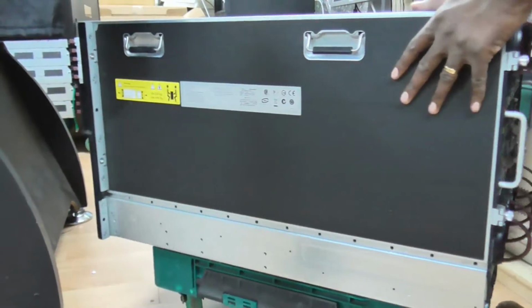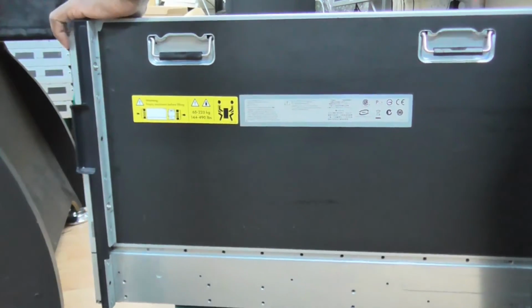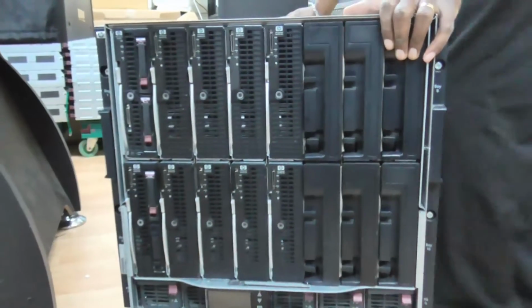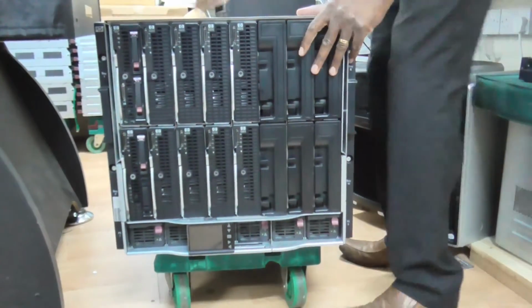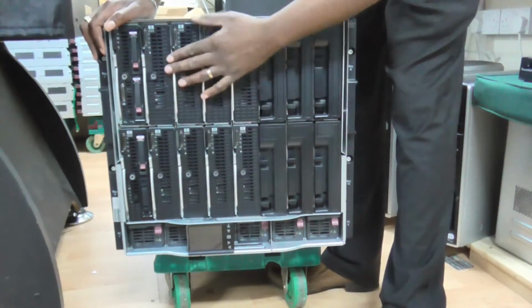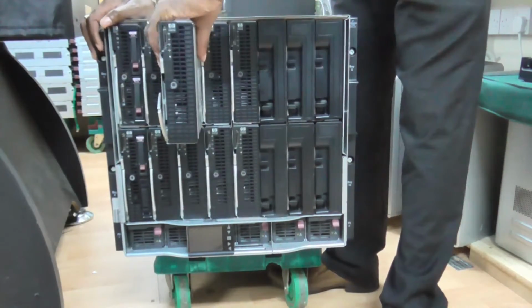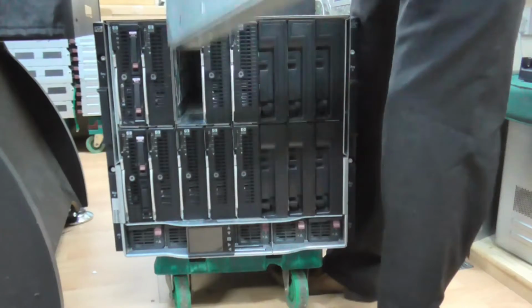Oops. Jesus, it's heavy. Scratching up my table here. So there we go. There's my plus in the box. You saw the quick video of me inserting this stuff. But again, let me show you the internals of one of these 490 G6 blades.